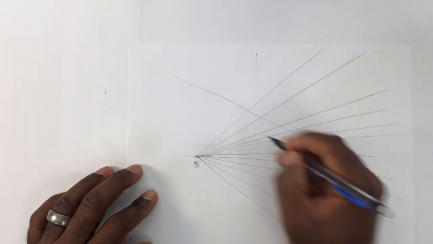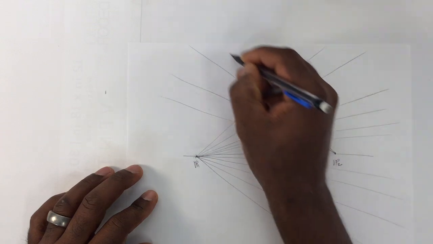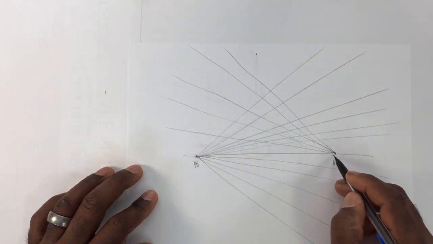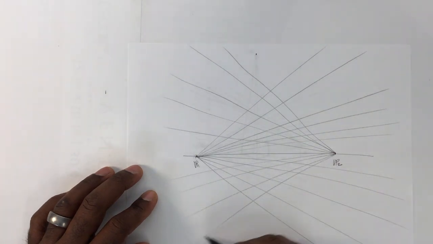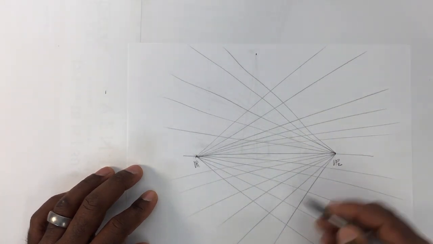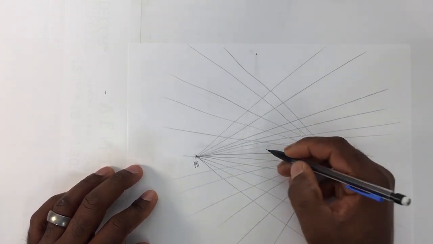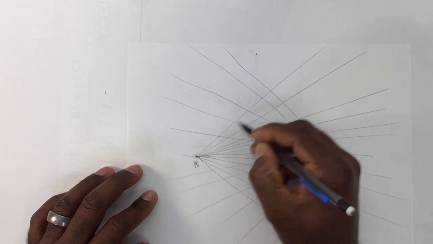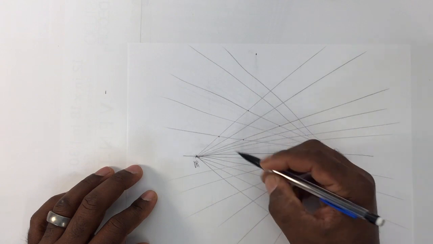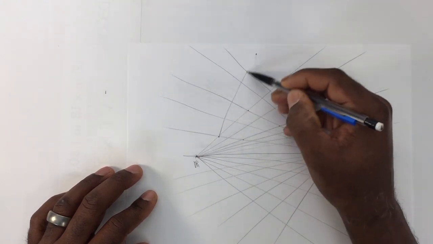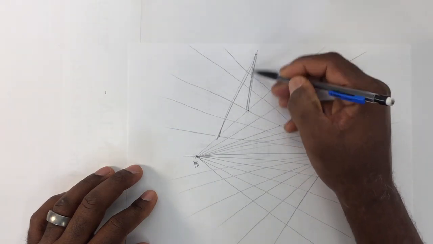The same thing here, like so. So even just like that, I can mark off some points, project those. Oh boy, doing a terrible job.